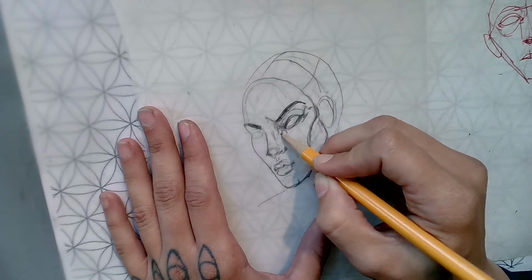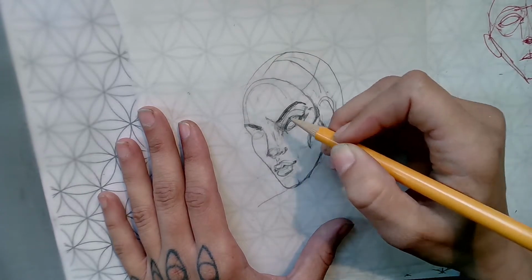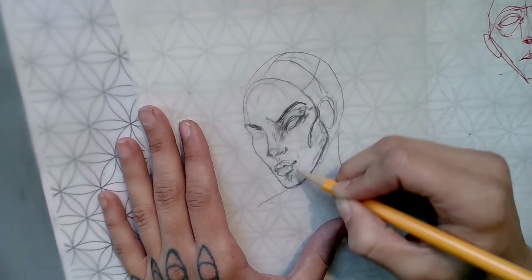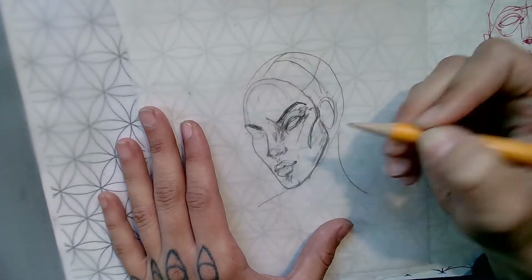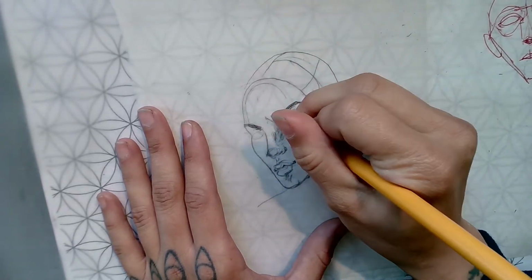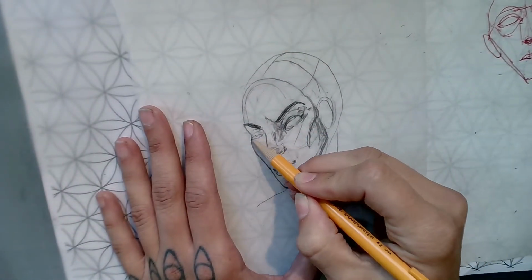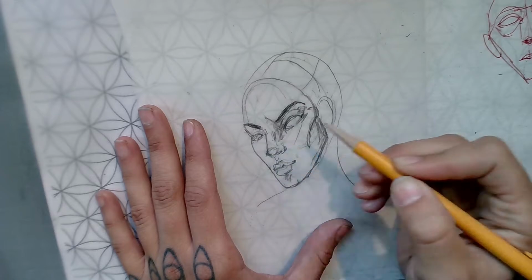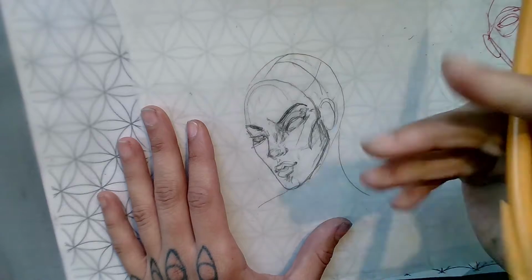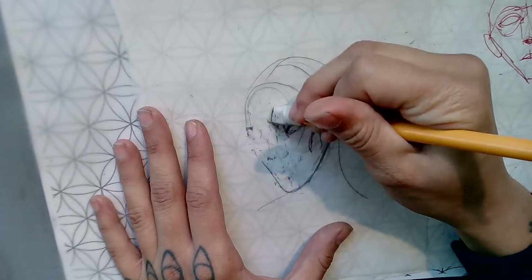Push that cheek up. A little bit of a smirk. Some shadow. And we could amplify this to be more of a typically masculine figure, or we can amplify it to be more feminine. But the point is, experiment with different proportions and different shapes.